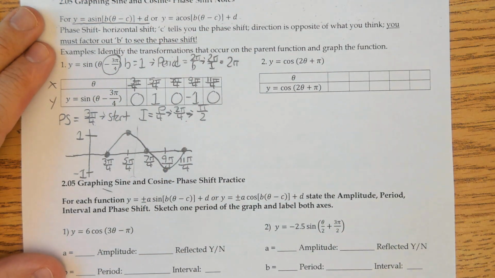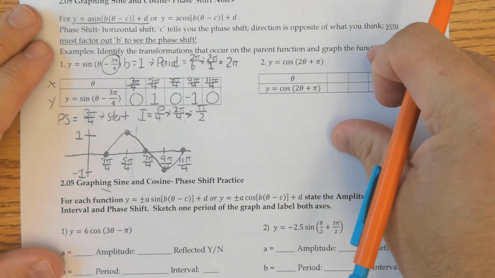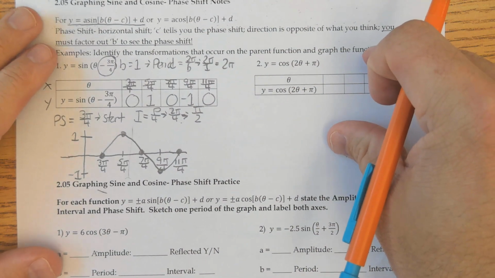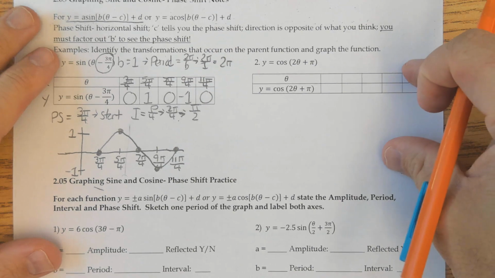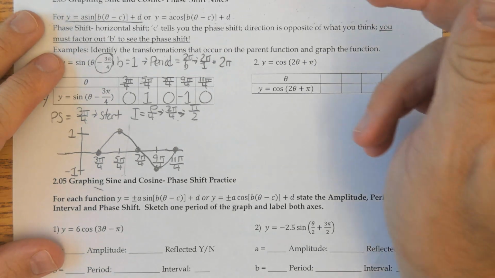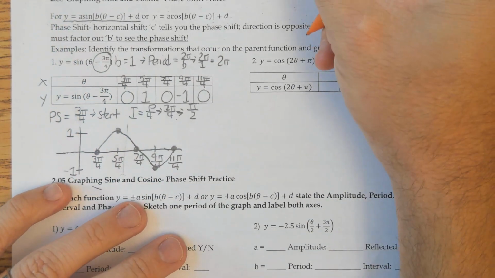And so there you go. So there is number 1. Okay? All right, now, for number 2, again, we need to go ahead and let's find our period first.